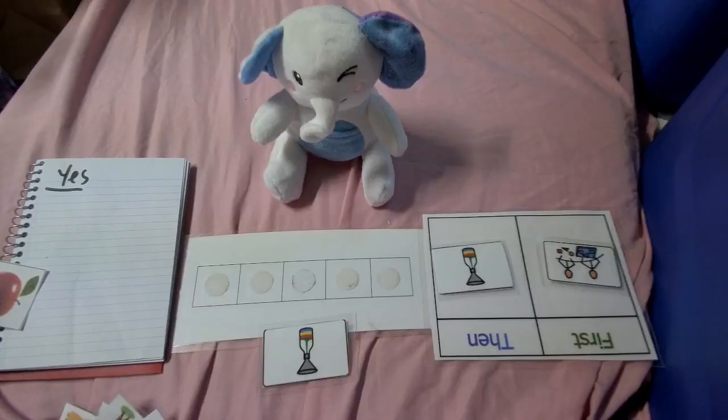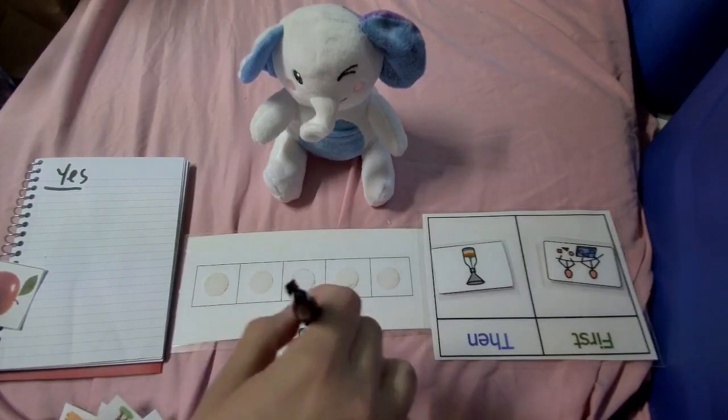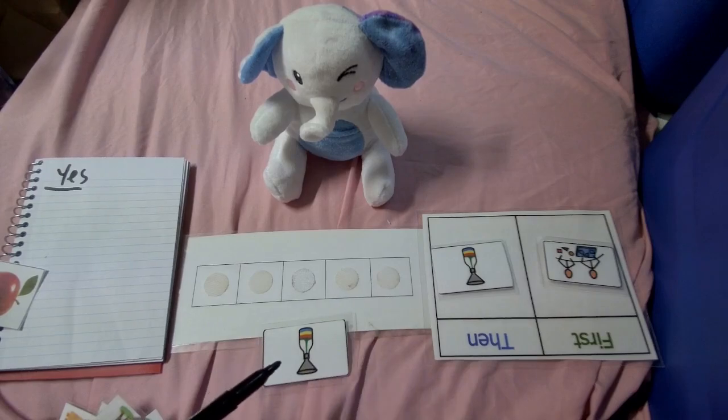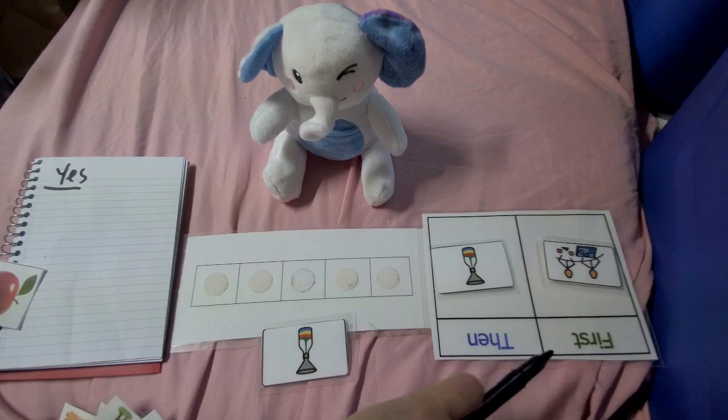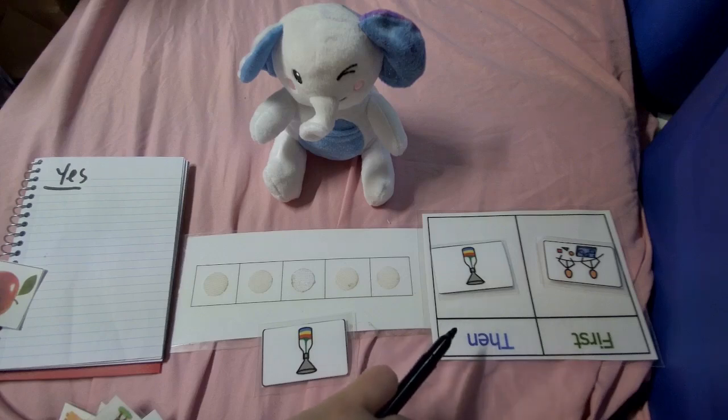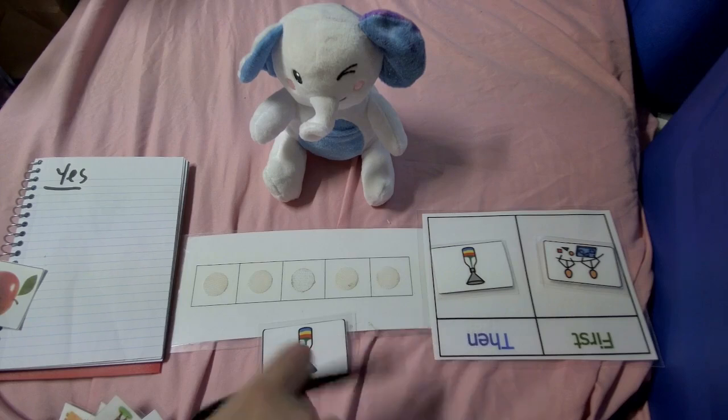All right, jumping in, we've done our preference assessment. Our learner chose that they would like to do sand art, so we have that visible here. We also have visible to them the first-then board. So first we're going to do some work, then we'll do sand art. So they know 5 tokens, then sand art.